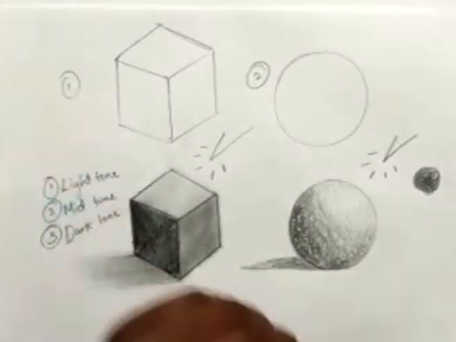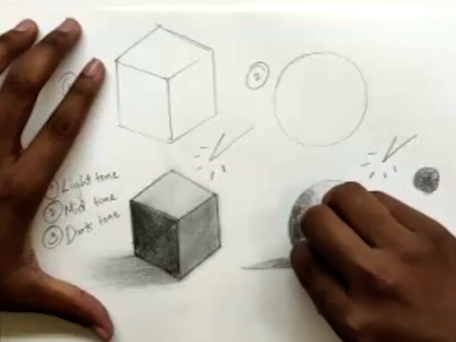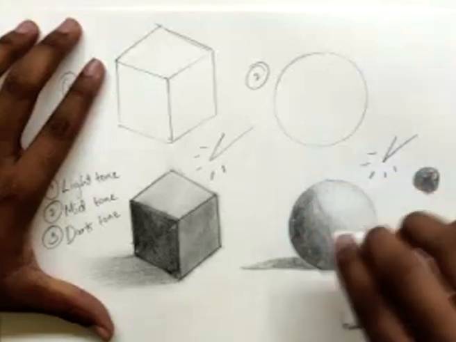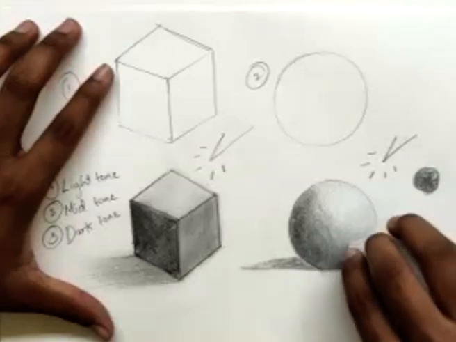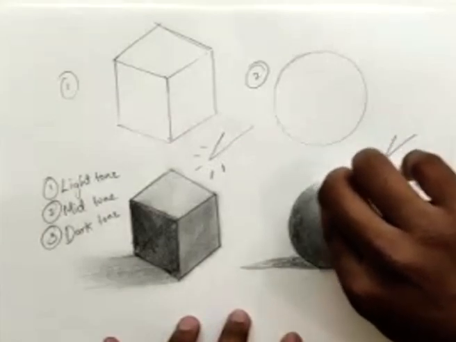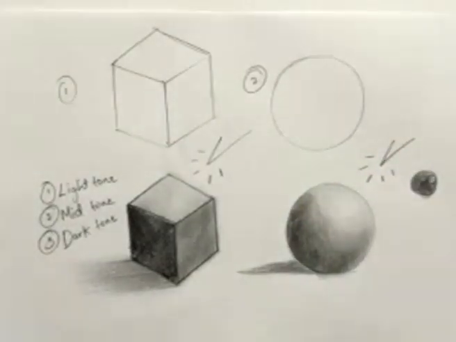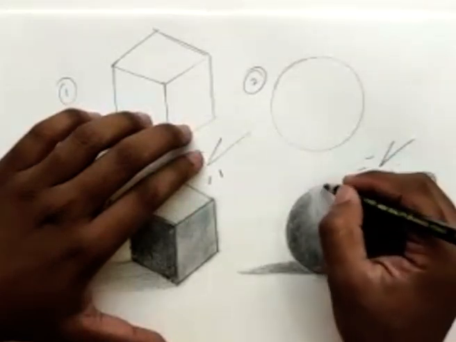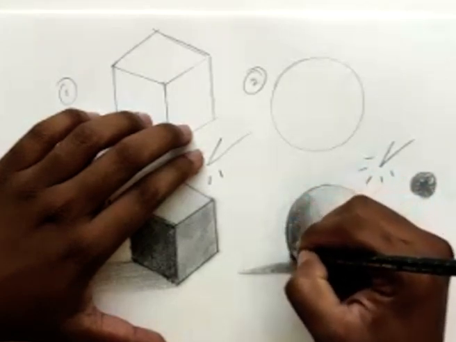Then I'm taking the tissue again and just rubbing it. Just be careful while doing this. If it goes out of the circle, you just can't erase it neatly. And for the lighter tone, you have to make it even lighter. And finally, you have to give the outline of the circle with a darker pencil.